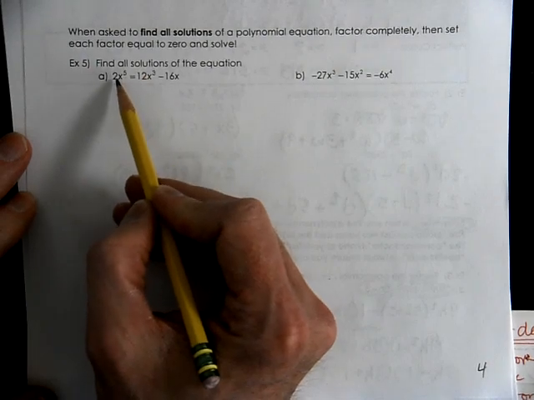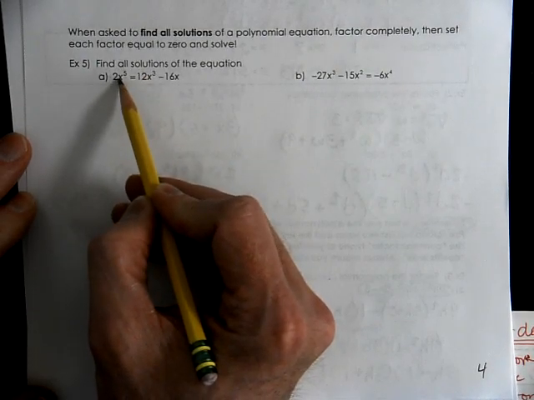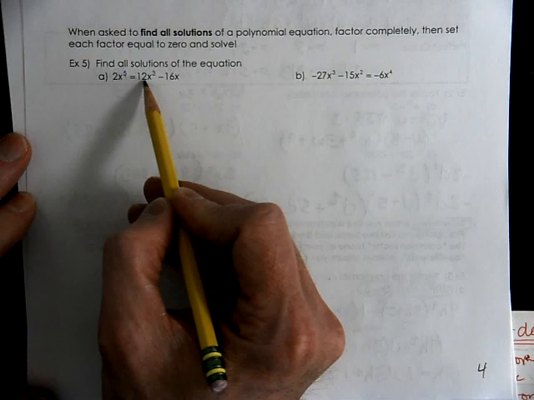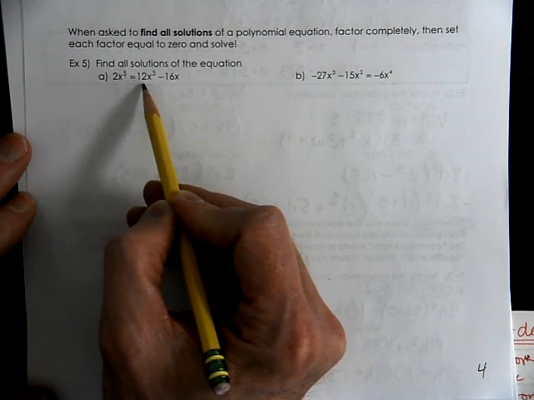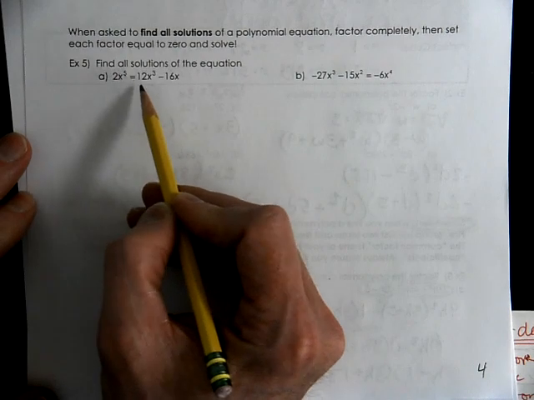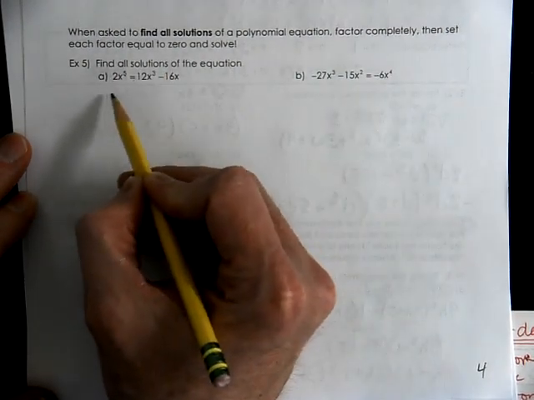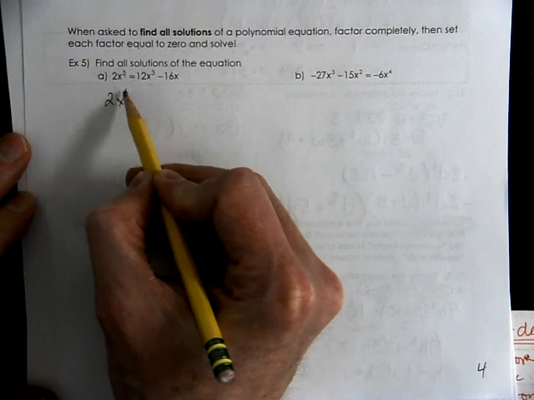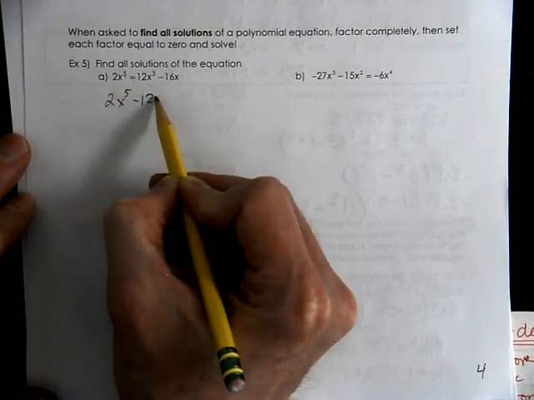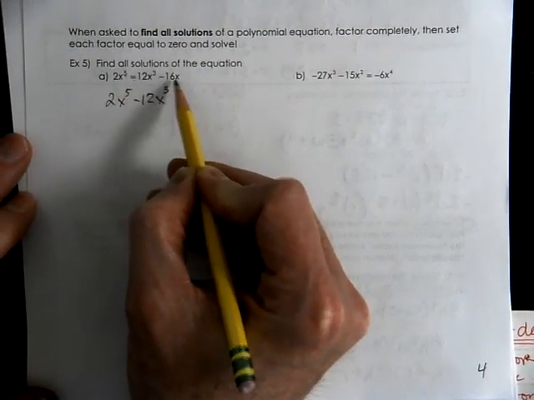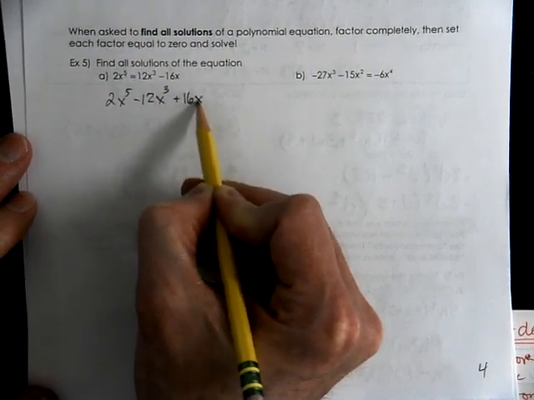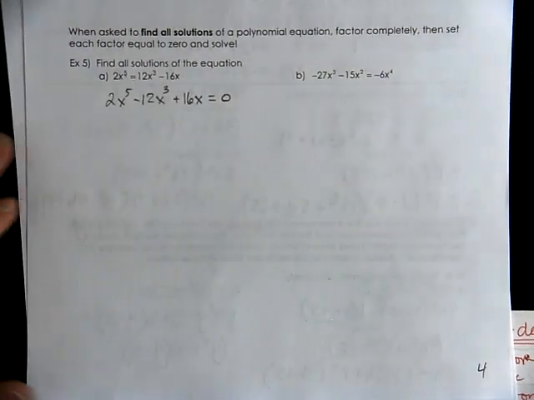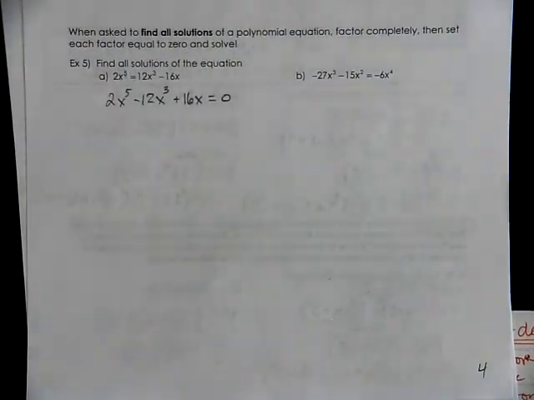So we're looking at 2x to the fifth power equals. I don't want to bring my 2x to the fifth power to the right because that's going to give me a negative leading coefficient. So I'm going to subtract the 12 to the left and the 16x to the left. That's going to change their signs, and that's going to leave nothing on the other side. So now we have a fifth power.